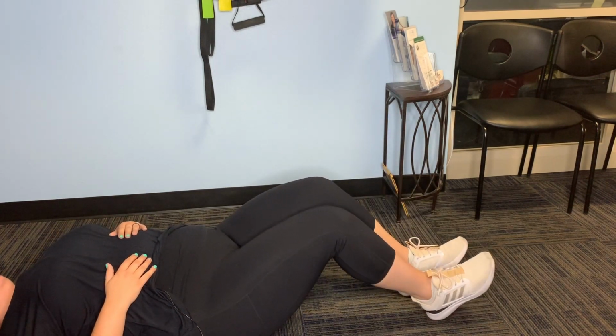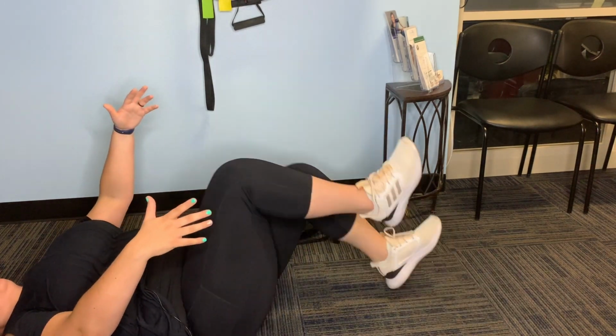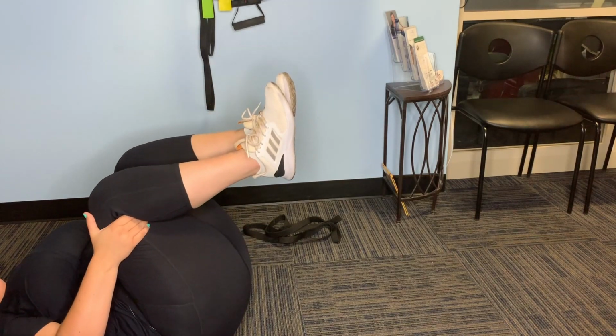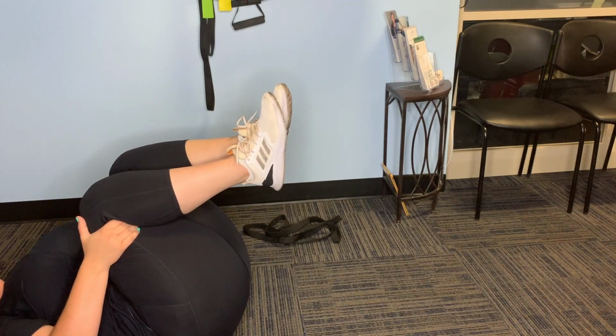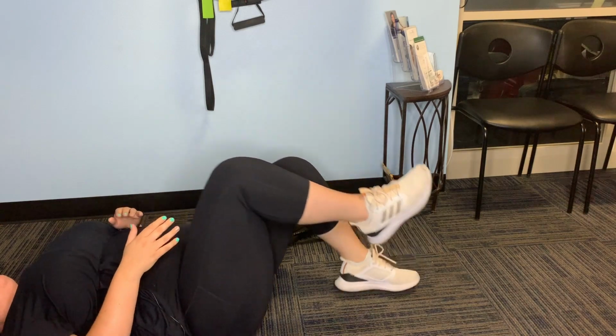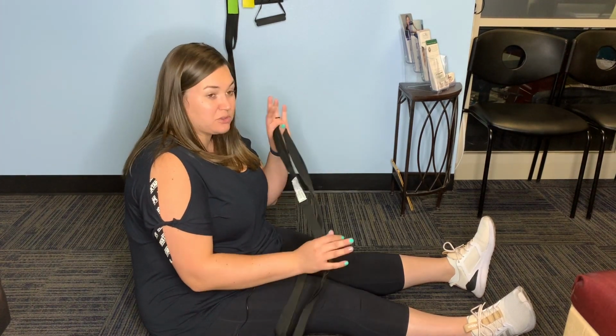Now, a progression from there is to bring both knees towards the chest. So with this one, we're going to do a nice big pull. And you can feel that whole low back stretch out. If pulling the knees to the chest alone doesn't give you the relief that you're looking for, another good option is utilizing what's called a stretch strap.